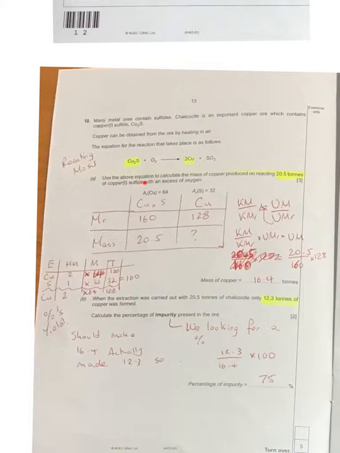So use the above equation to calculate the mass of copper produced on reacting 20.5 tons of copper sulfide with an excess of oxygen. So I've highlighted my copper sulfide and I've highlighted my copper. So I'm looking at both of these here. Now we're going to be using this equation, okay? Known mass over known MR equals unknown mass over unknown MR. But the first thing we need to do is calculate the MR.